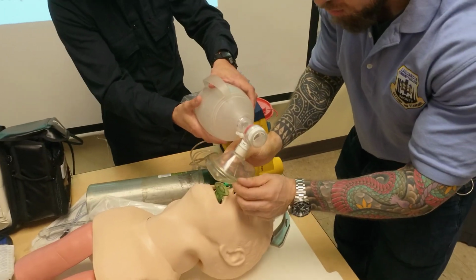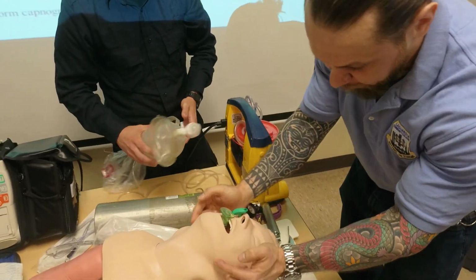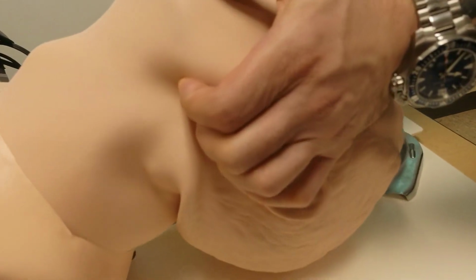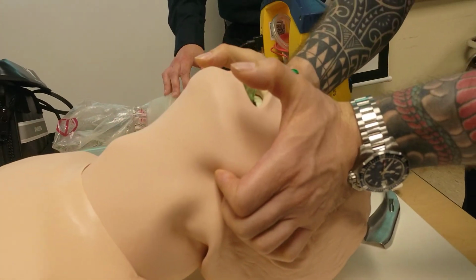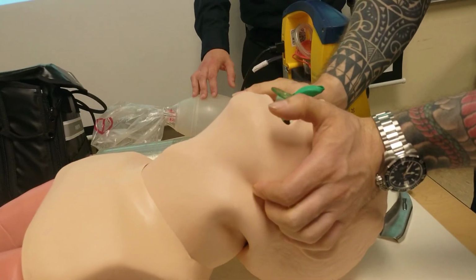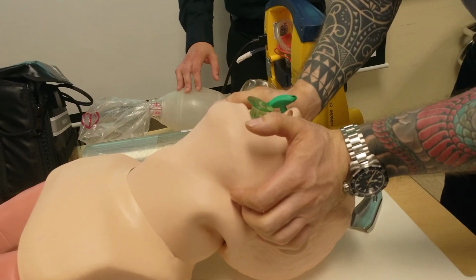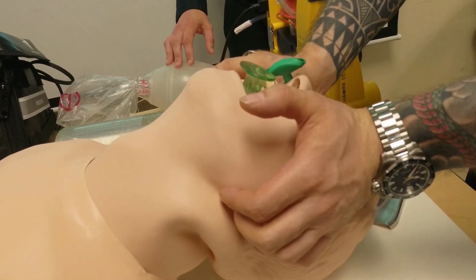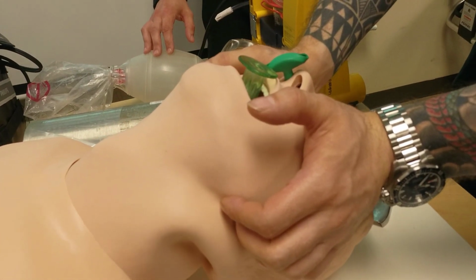I'm just going to show you the same procedure without the mask on. You find the ascending ramus and lift the mandible. You see what I'm doing? This is the jaw thrust. You open the mouth and extend the head over the atlanto-occipital joint. You're going to do this for 2 minutes. For this skill, if you don't do this for 2 minutes with the proper procedure, it's going to be a critical failure. We're going to practice doing it so you do it right.